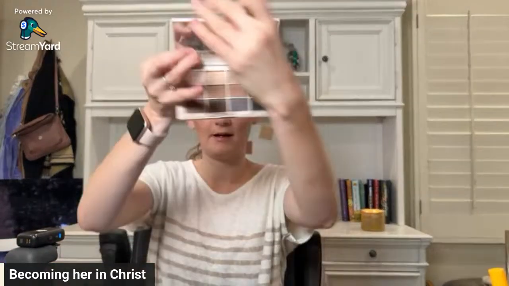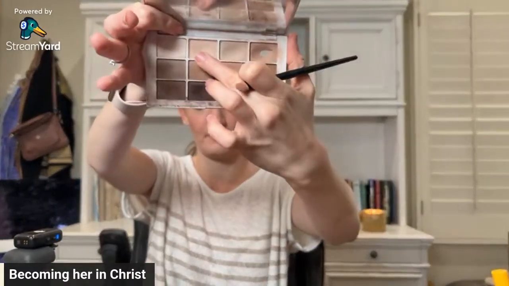Alright. For the lid, I'm going to take the 2 lightest shades in the palette, this one and this one, and we're going to apply that to the lid.